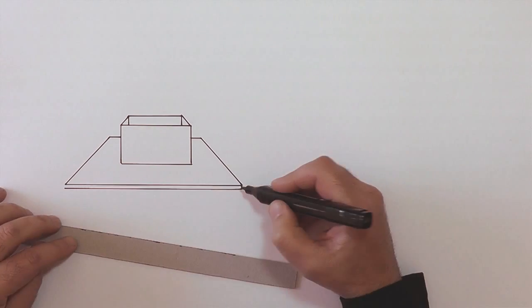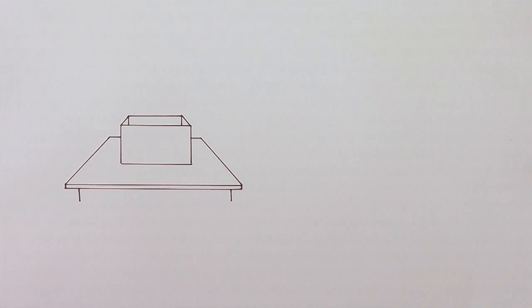Objects that are closer appear bigger on paper. Take a look at the box drawn frontally on a table. What is the distance between you as the observer and the two sides of the box? The distance is the same, and the sides are drawn to be of equal height on the paper.